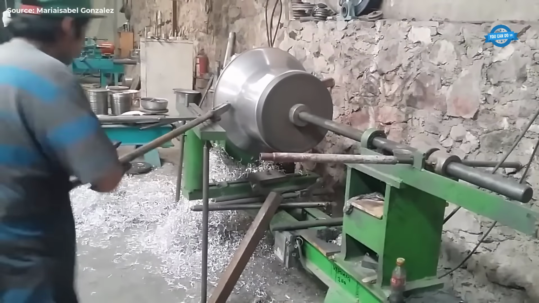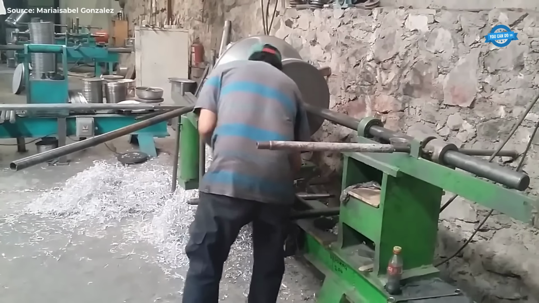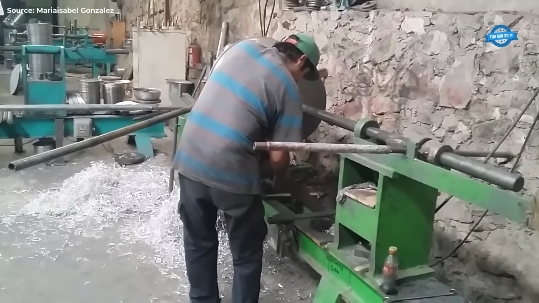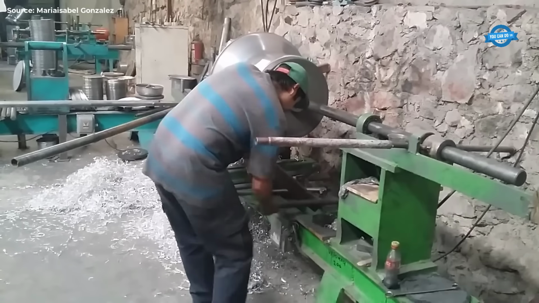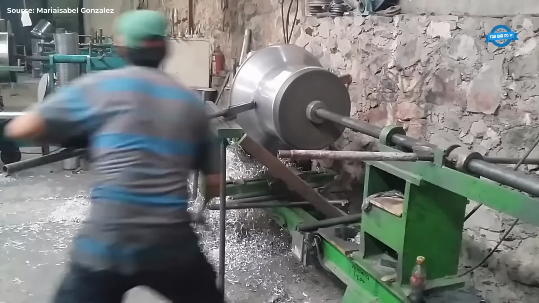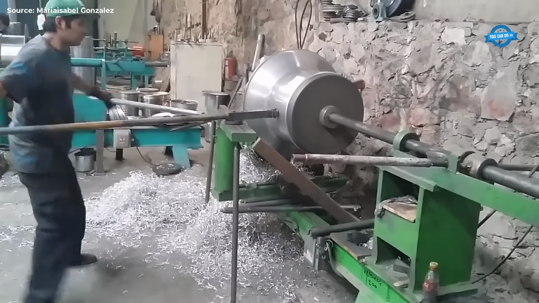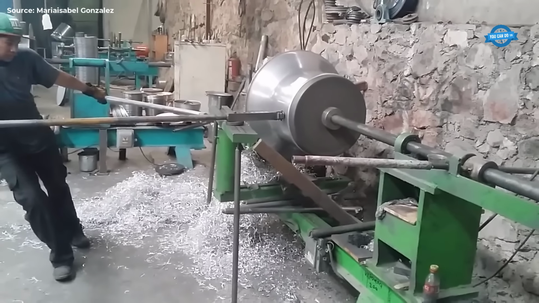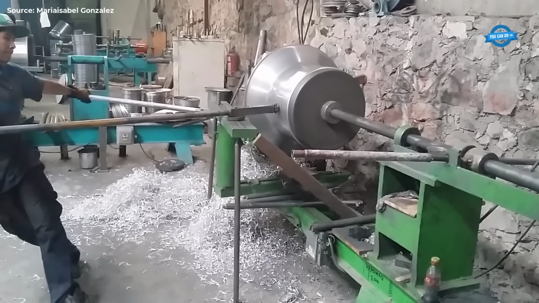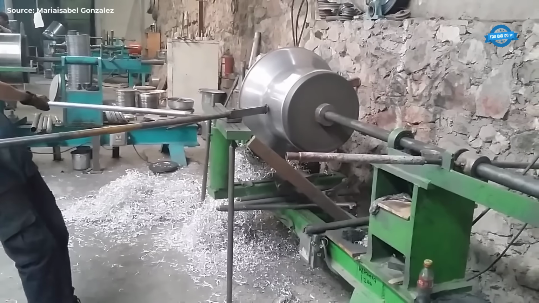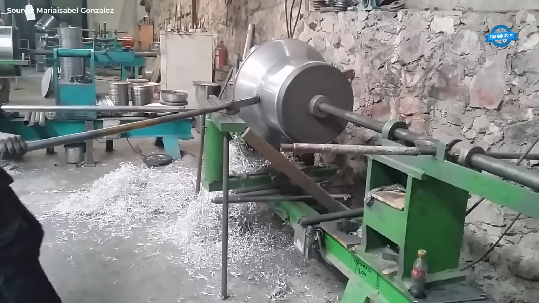Spinning. The lathe spins at high speed, typically between 500 to 2000 RPM. As the blank rotates, the operator uses roller tools to apply pressure, gradually forcing the aluminum against the mandrel. This process requires skilled hands, as the pressure must be applied evenly to avoid imperfections.